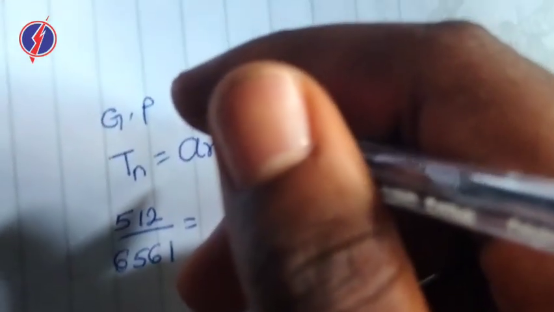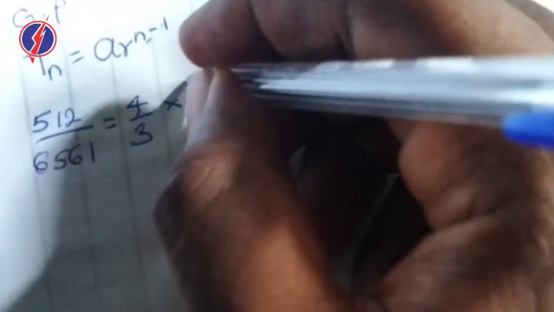So the first term was given to us to be 4 over 3, so that is 4 over 3 times the common ratio, which is 2 over 3, in brackets, to the power of n minus 1.